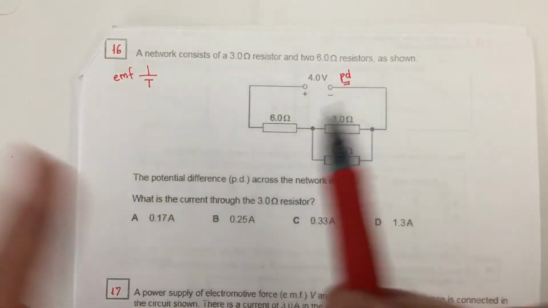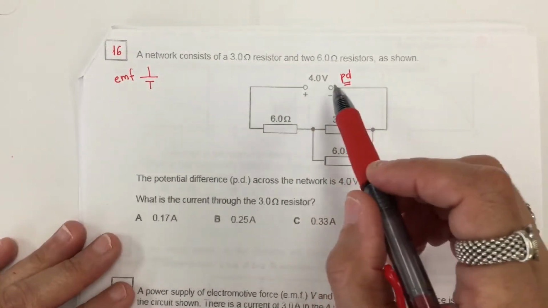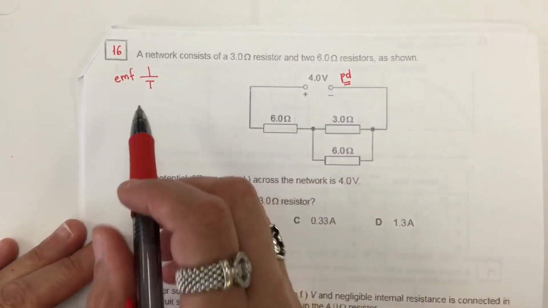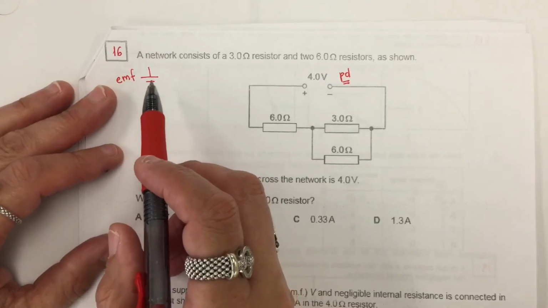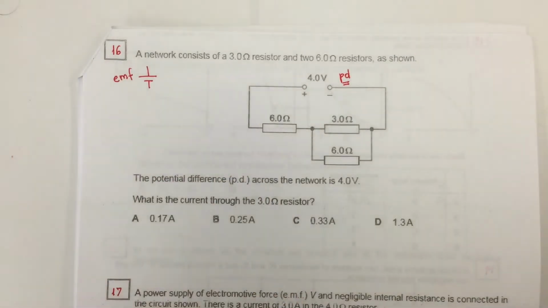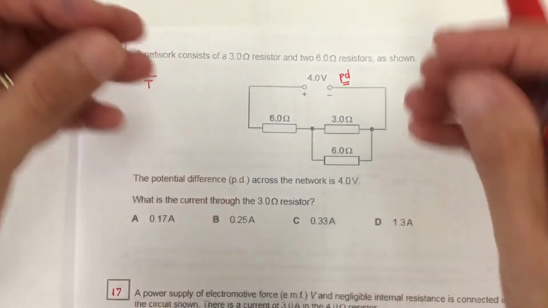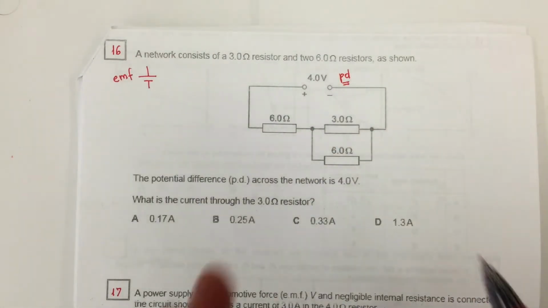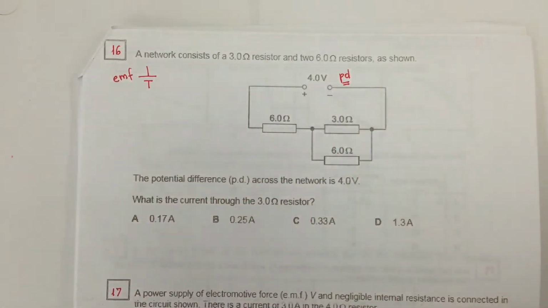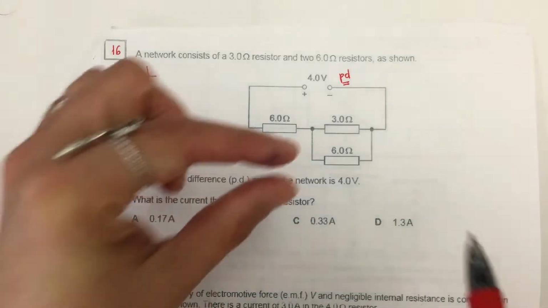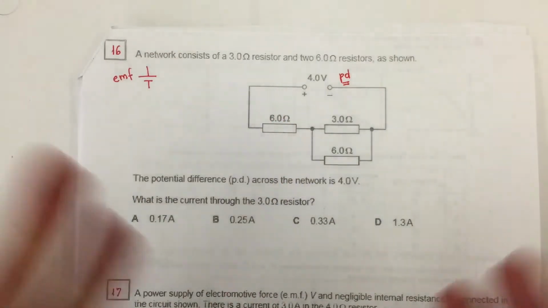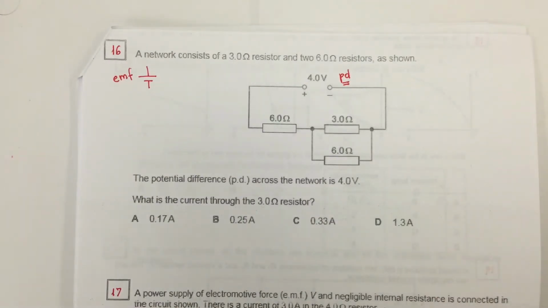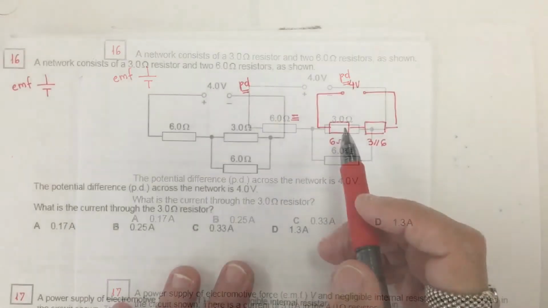Before moving forward, I want to make a note here. This is a PD, not an EMF. EMF is usually represented by a battery because EMF converts chemical energy from the battery to electrical energy. And PD uses this electrical energy to make other forms of energy. So in this case, we just have resistors here, and pretty much it's just going to get a little bit warm. That's the only indication of the conversion of the electrical energy into heat energy.